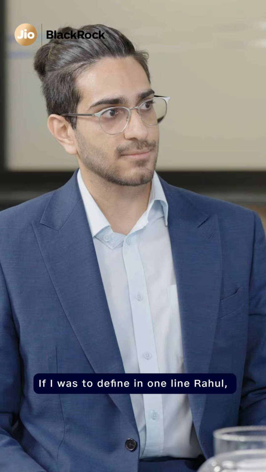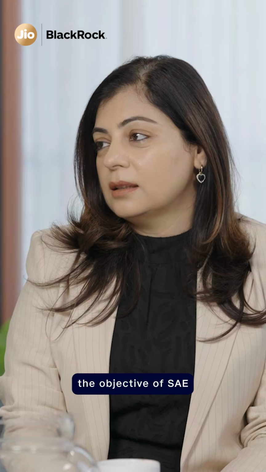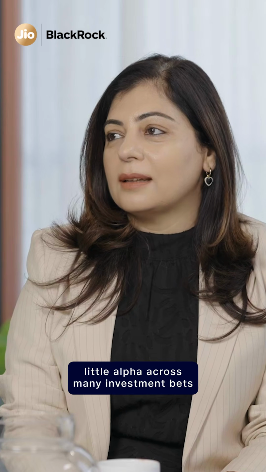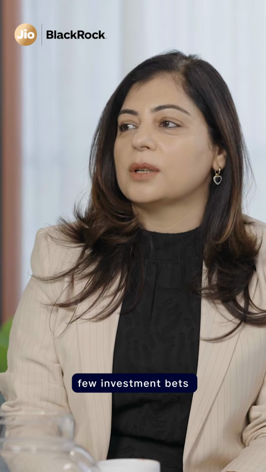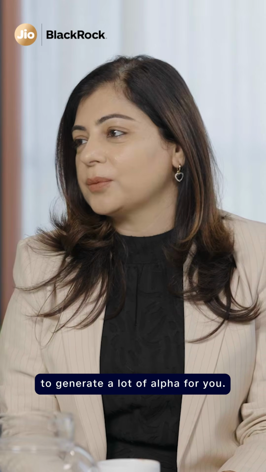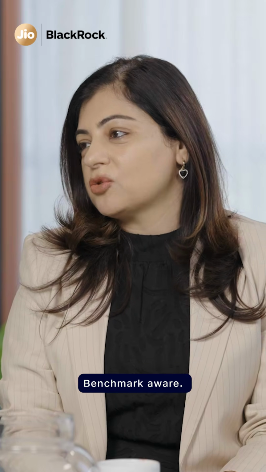stock picking. If I was to define in one line, Rahul, the objective of SAE is to capture little alpha across many investment bets rather than depend on a few investment bets to generate a lot of alpha for you. And hence, this approach is risk-aware, benchmark-aware.